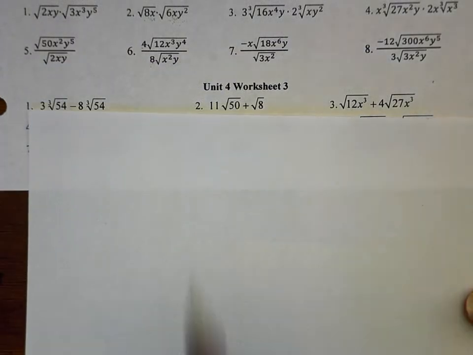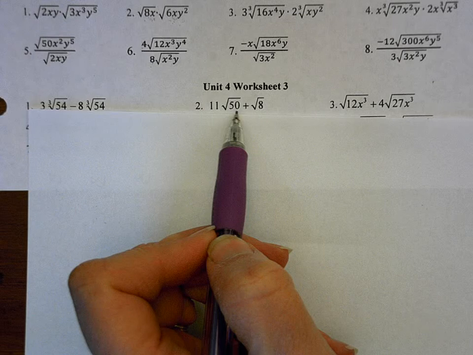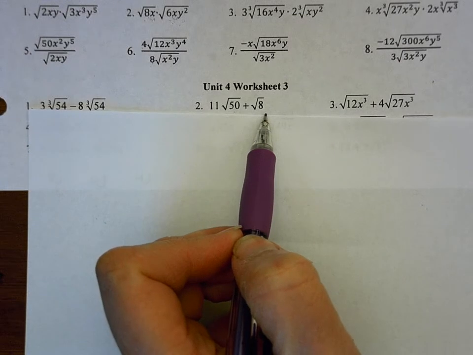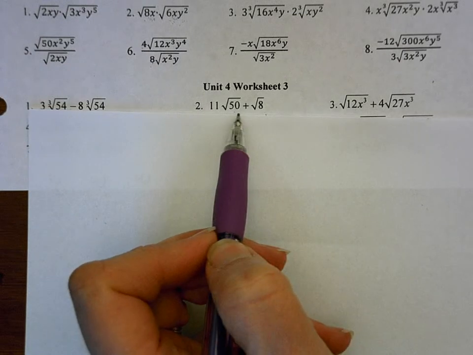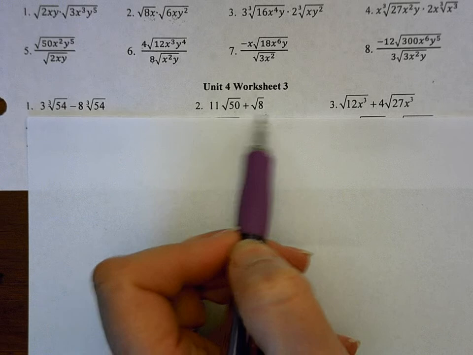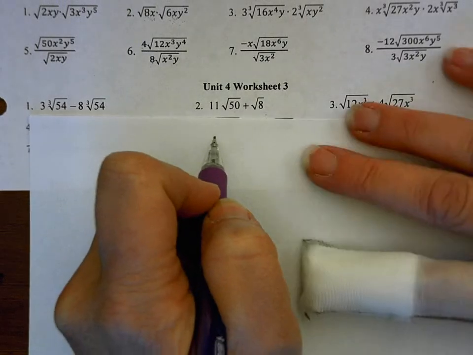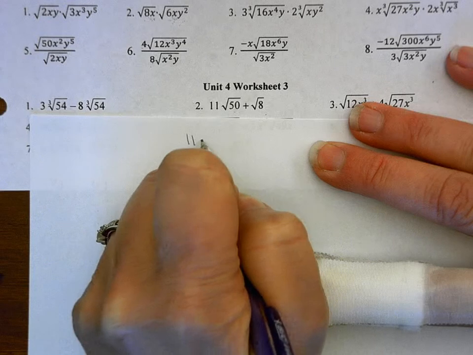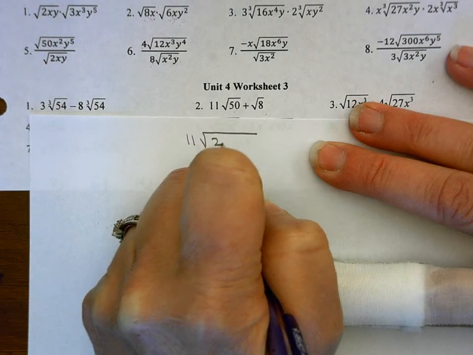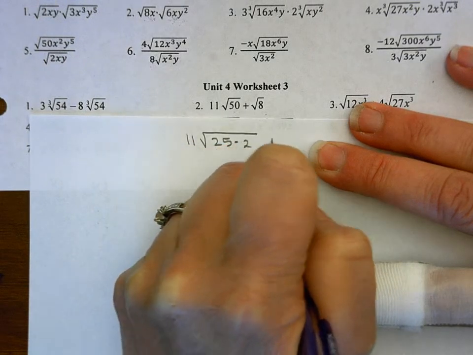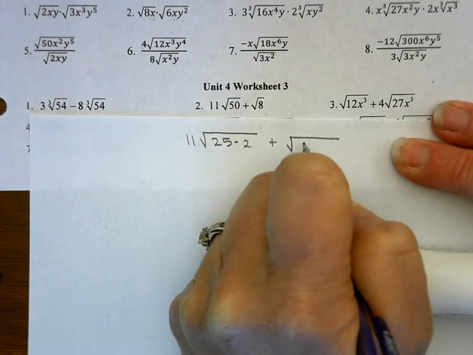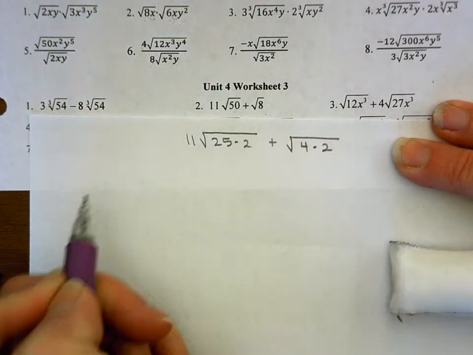So for number 2, in order to be able to add or subtract radicals, these have to be the same. Now that's not true for multiplying, right? So I'm going to try to see if by simplifying these, that will get these to be the same radical. So for 50, I could break that up to 25 times 2. And for 8, I can break that up to 4 times 2.